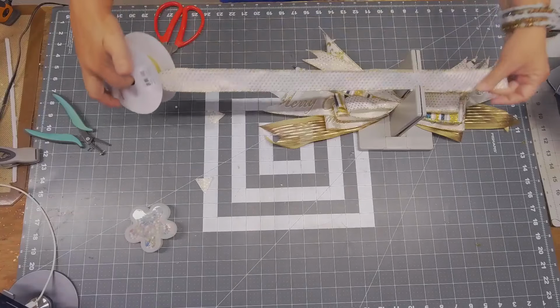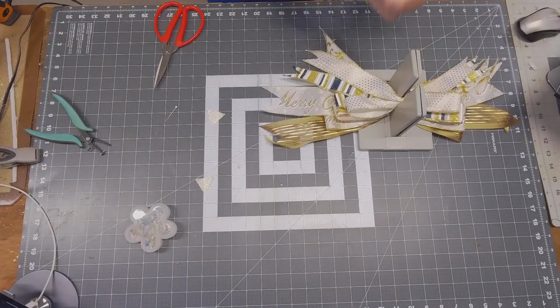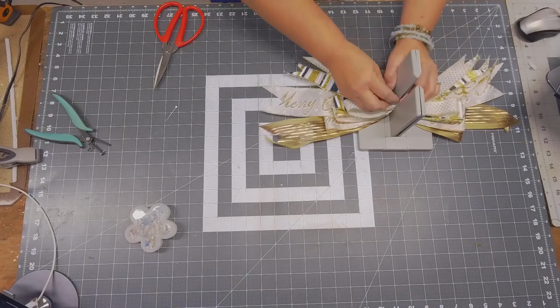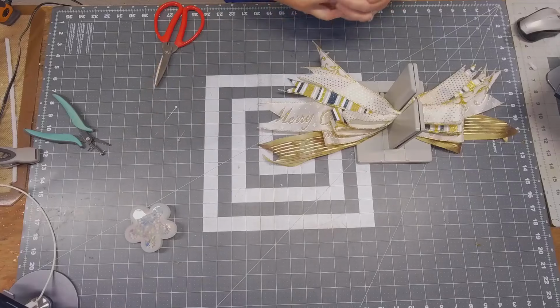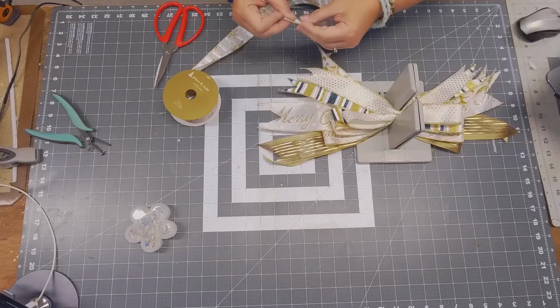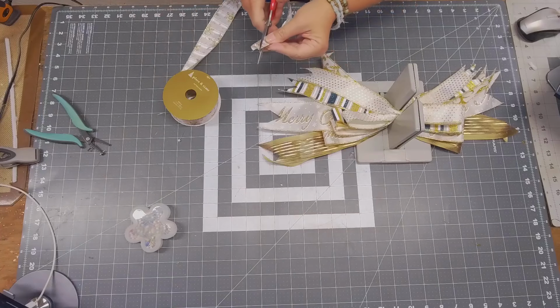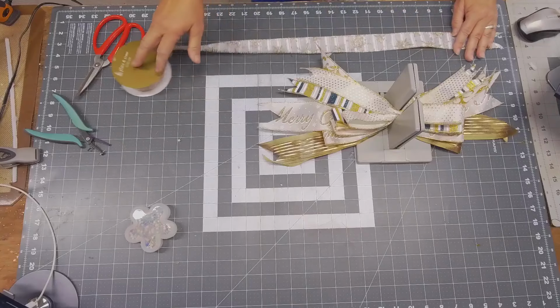And look. That's all I have of that. I have another roll, so I try to save it if it's long enough that I might be able to get a tail out of it. And then here's our last one going in. This is that snowflake ribbon. This one's going to be 7.5 inches.